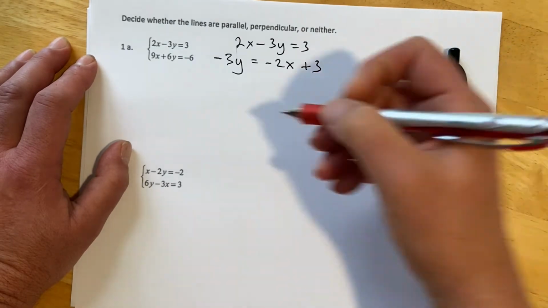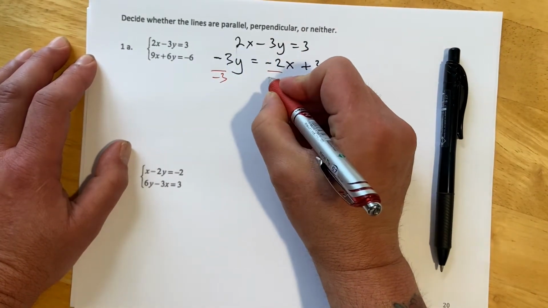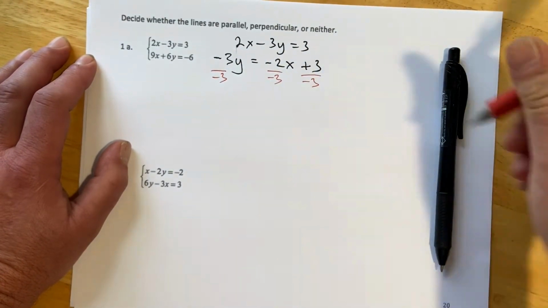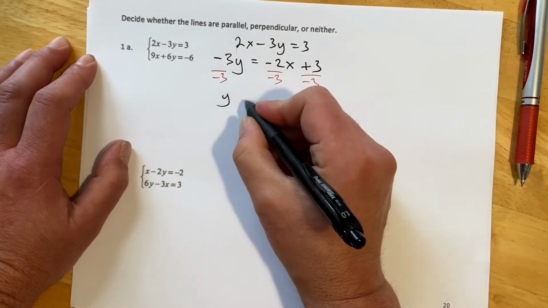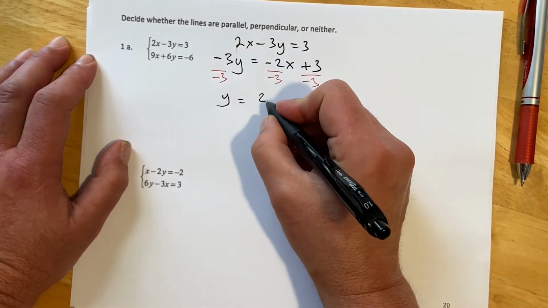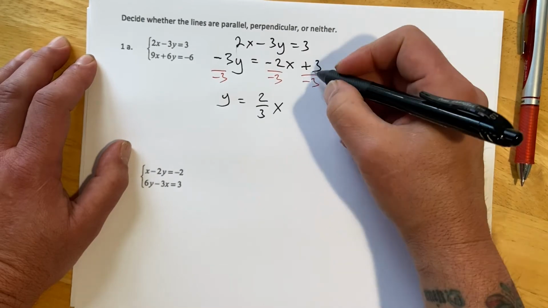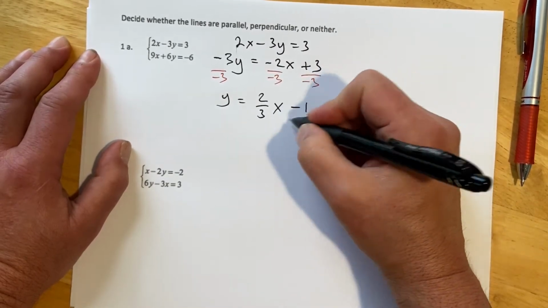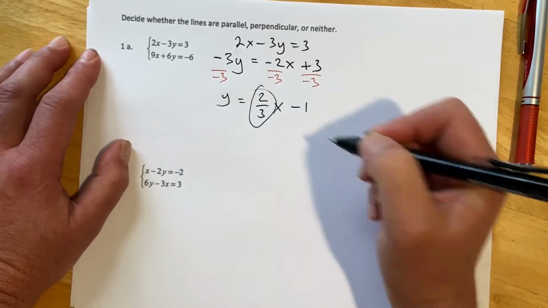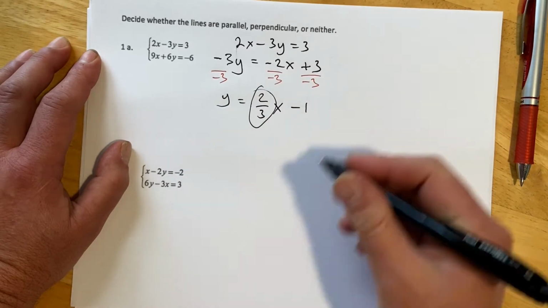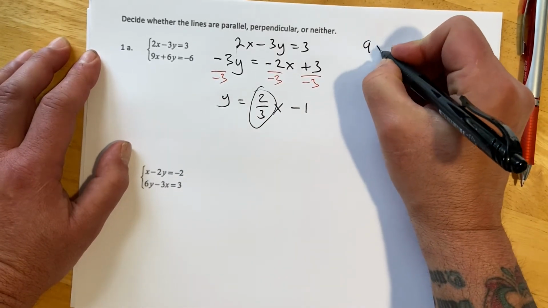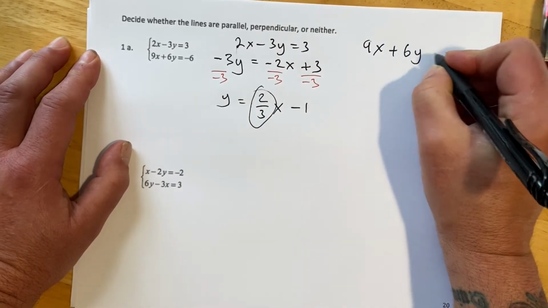And then let's divide out that -3 everywhere. That's going to leave us y equals double negative, so that's positive 2/3 x. And then -1, we don't care that much about the -1 because what we want is right there. So the slope on that one is 2/3. Then let's grab this next line and do the same thing.